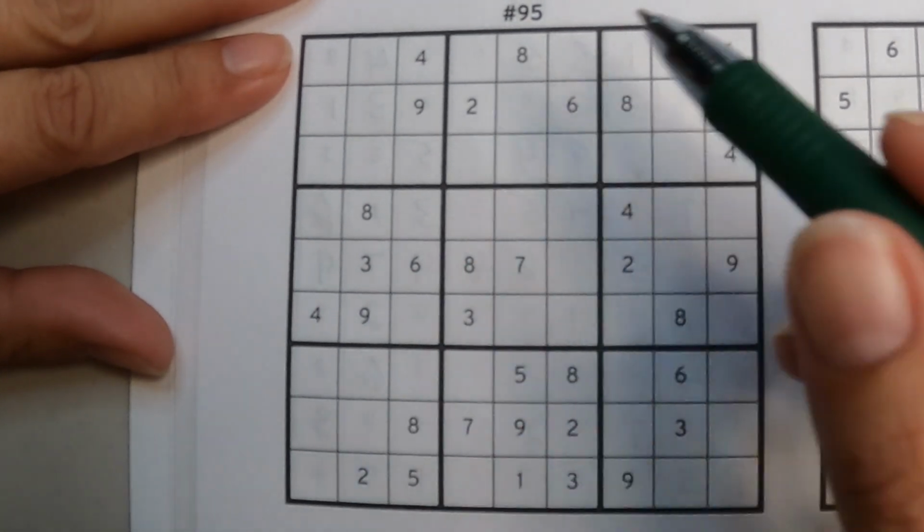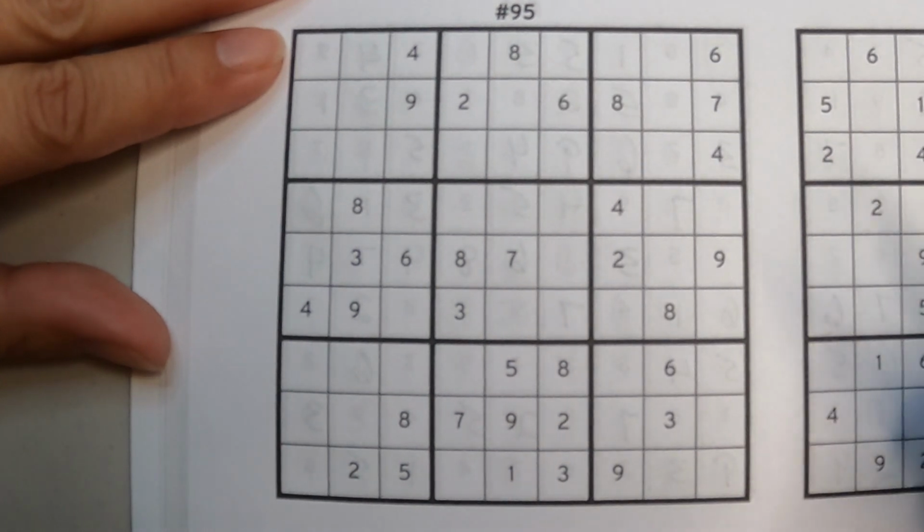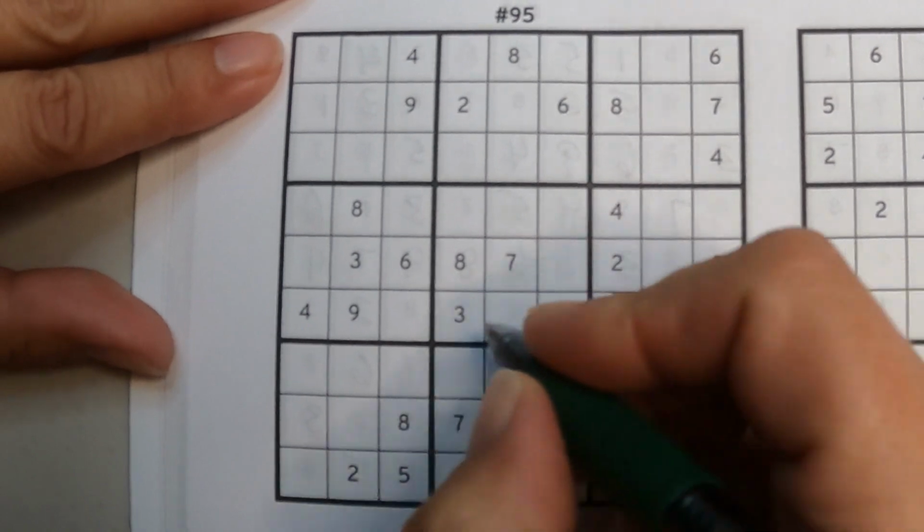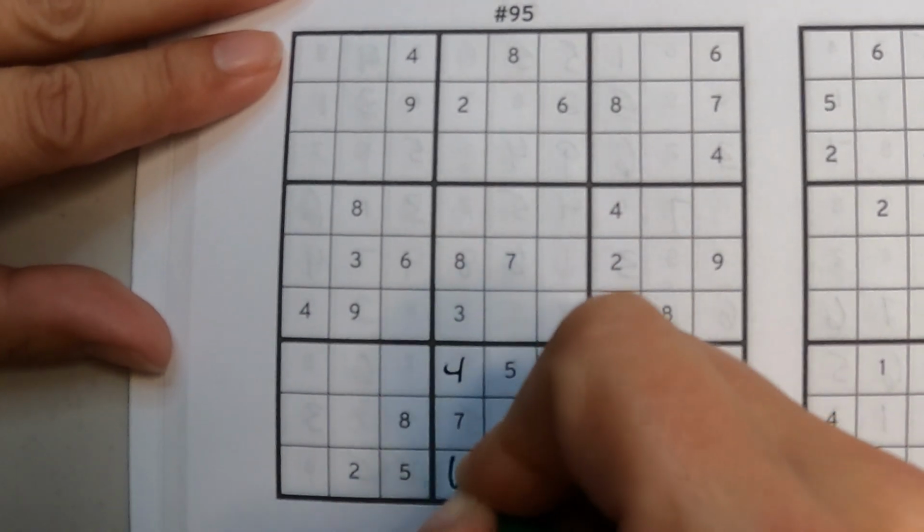So let's see, looks like we're doing puzzle number 95 today. Let's start with this box here. We're missing a 4 and a 6. We've got a 6 here, so 4, 6.